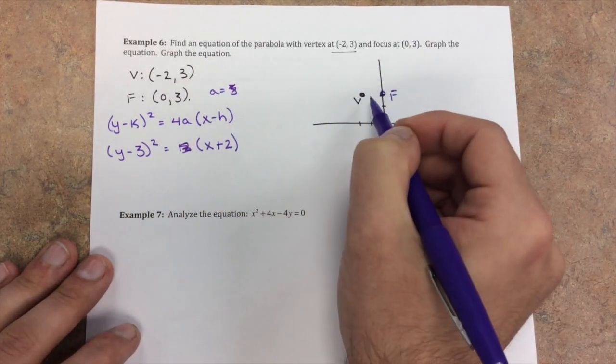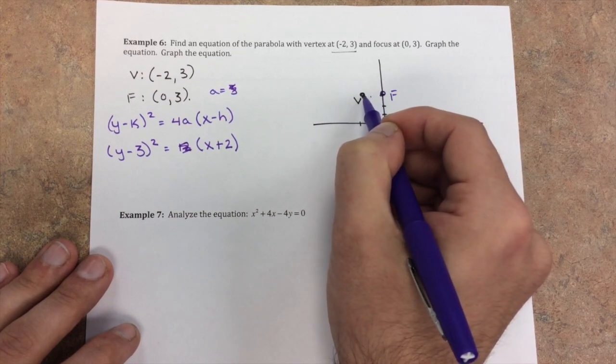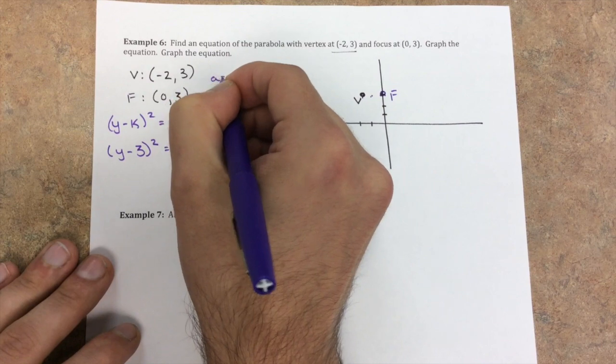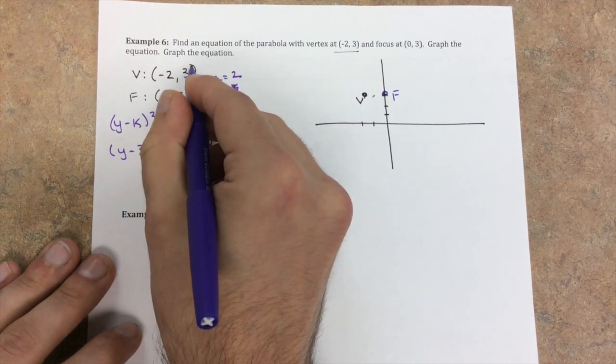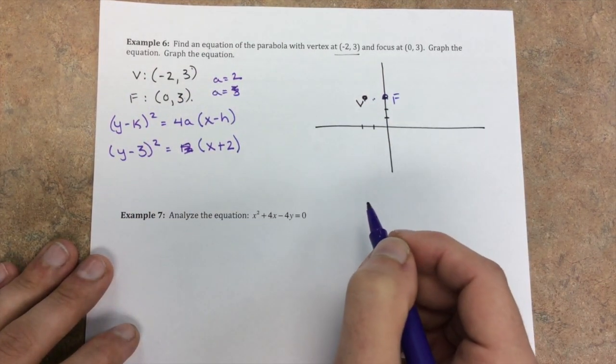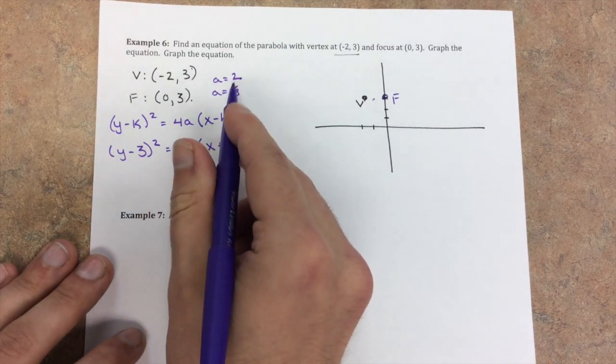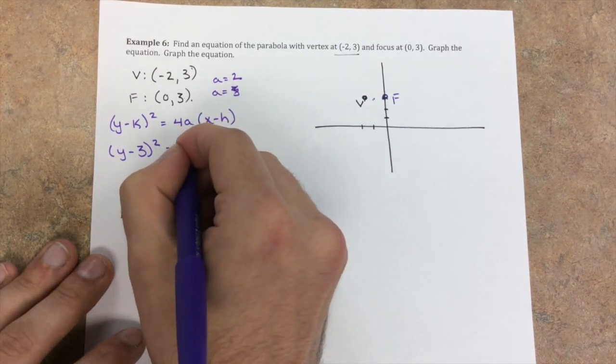How far away is the focus from the vertex? We can just count. 1, 2. So our a is 2. So we really have to look at our vertex to our focus. So if our a is 2, that means this number is 8.